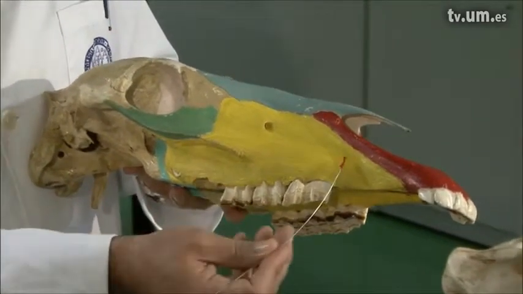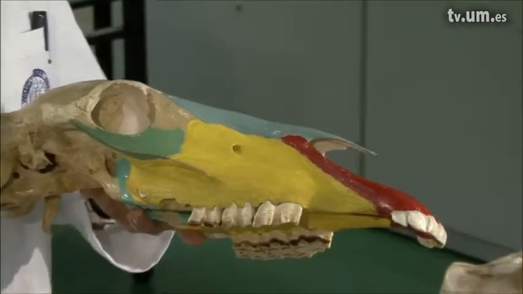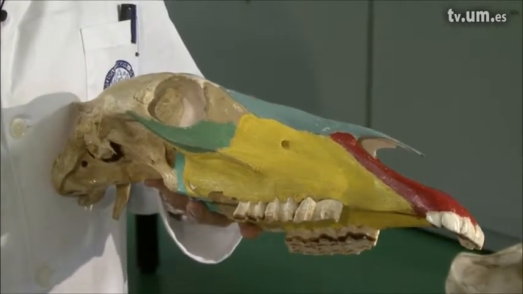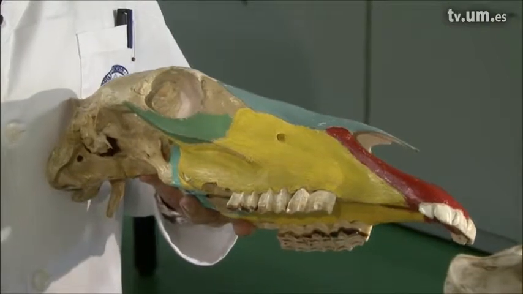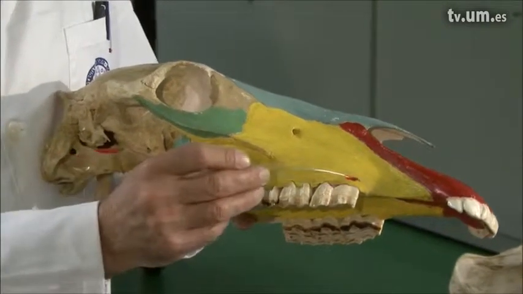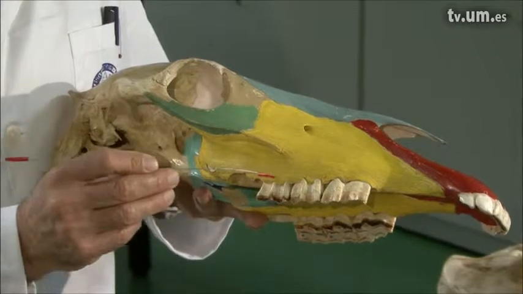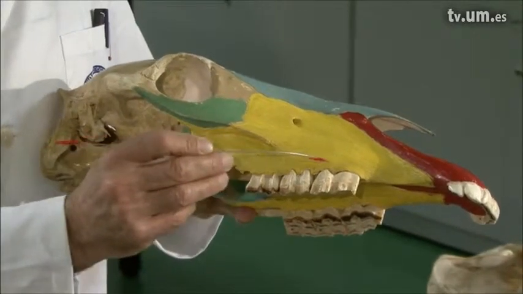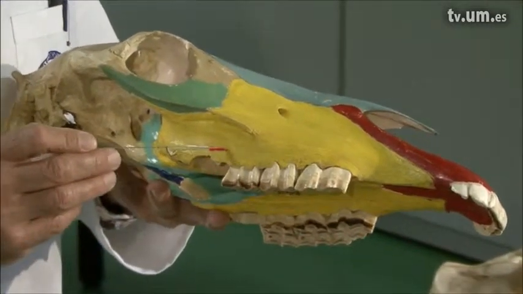The maxillary bone is the biggest bone in the skull. There are several important landmarks in this bone. Ventrally is the alveolar process, the place where the molar and premolar teeth are placed.